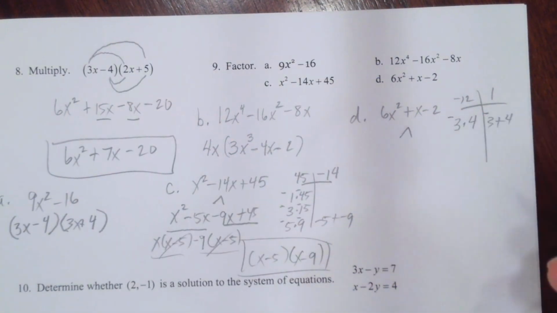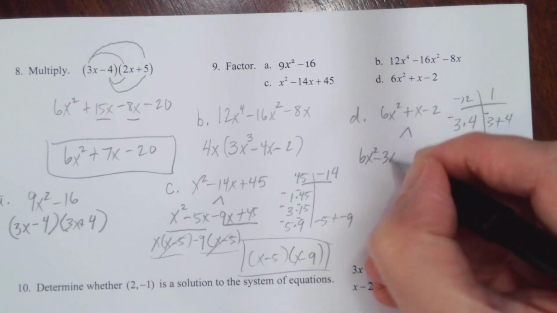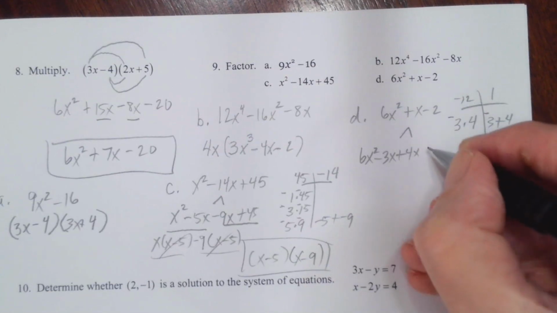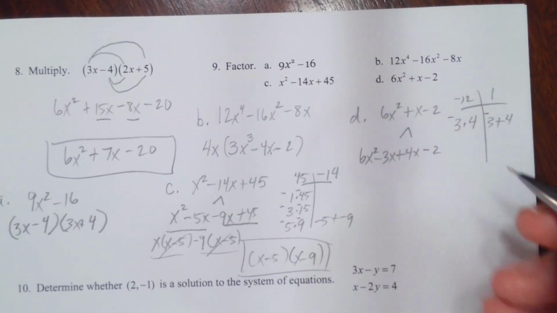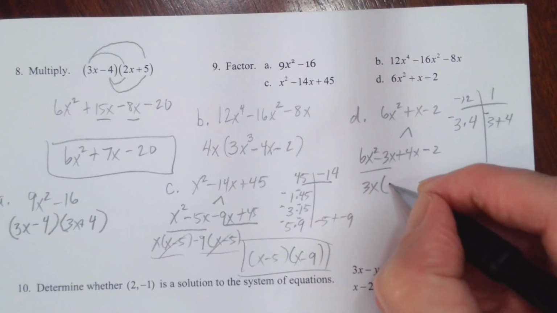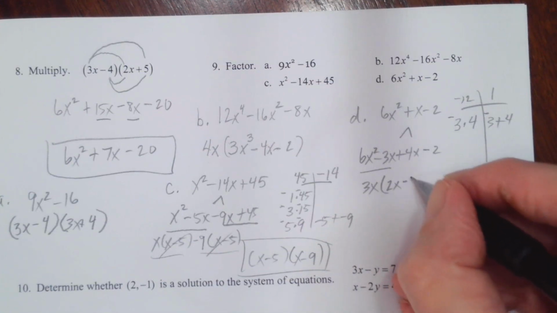So let's go ahead and split our B term. We get 6x squared minus 3x plus 4x minus 2. So we can factor out a 3x here. 3x times 2x gives us the 6x squared, and that'll be minus 1, right?